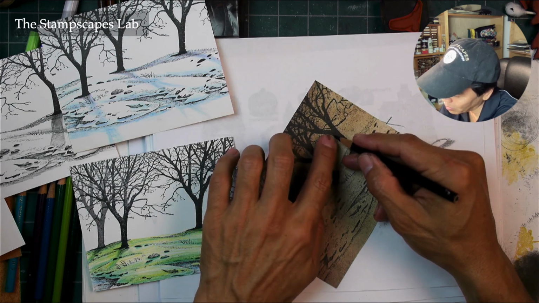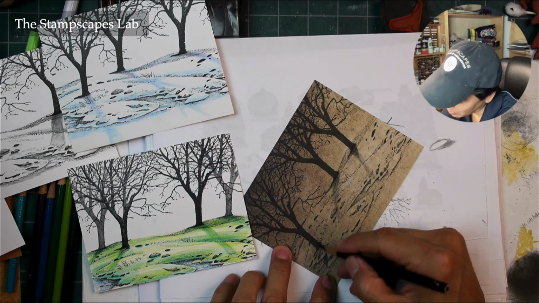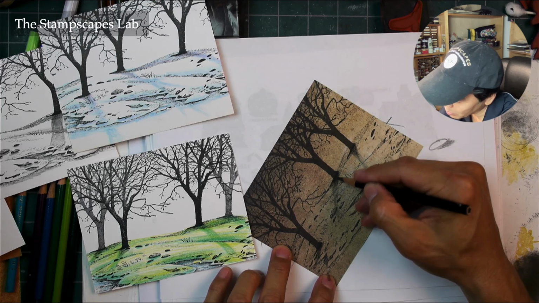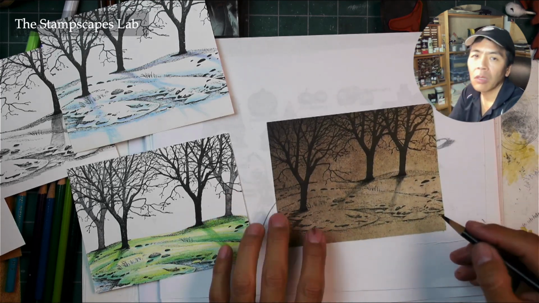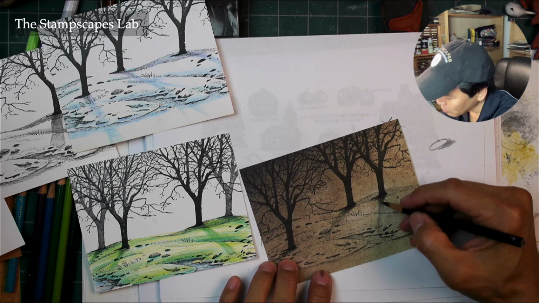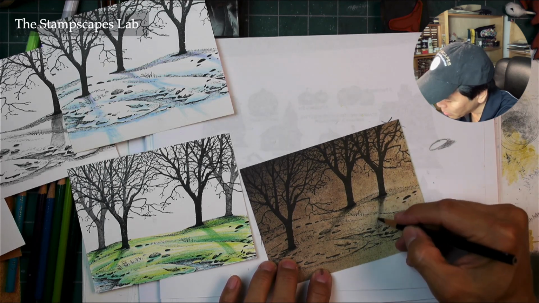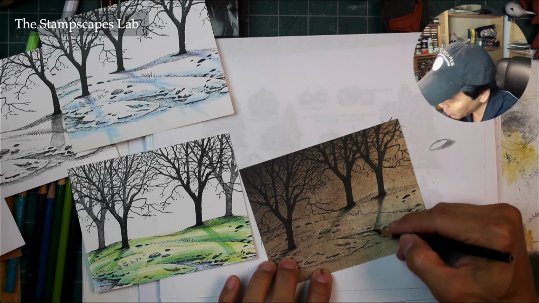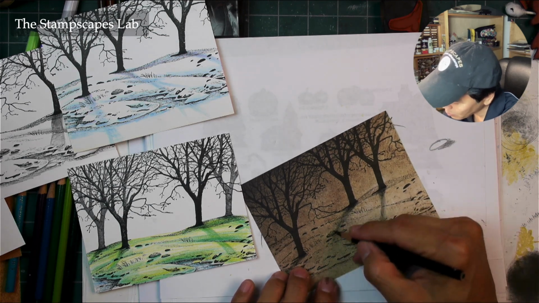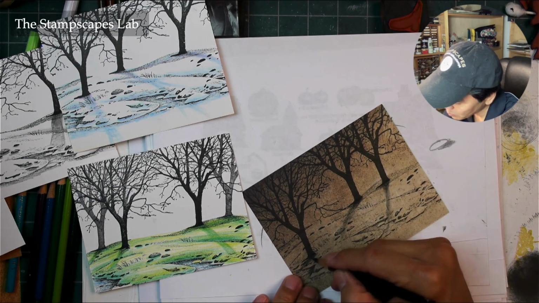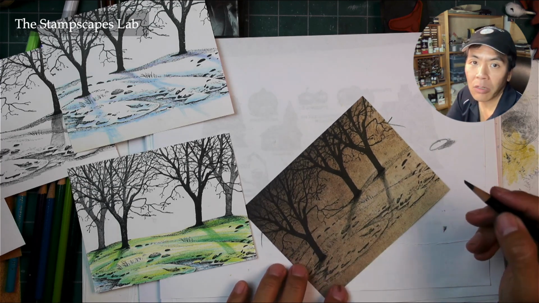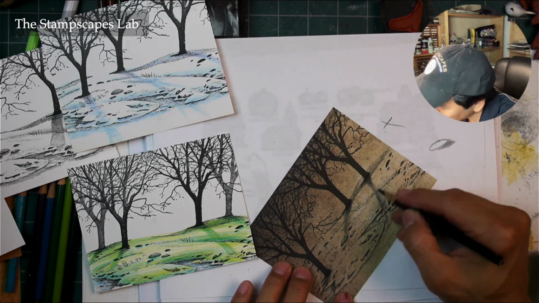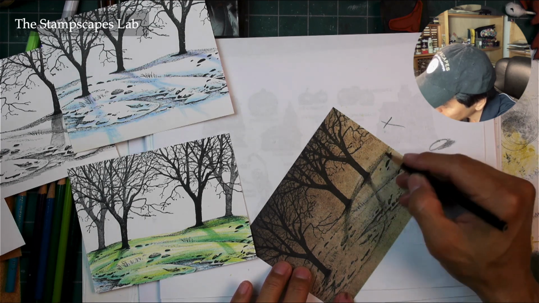Okay, so a little bit darker around the trunk, like so. And you see our shadow scenario here. Or you can say lighting scenario. Okay, and a little bit of extra shading kind of in here. Just go with a really light touch.